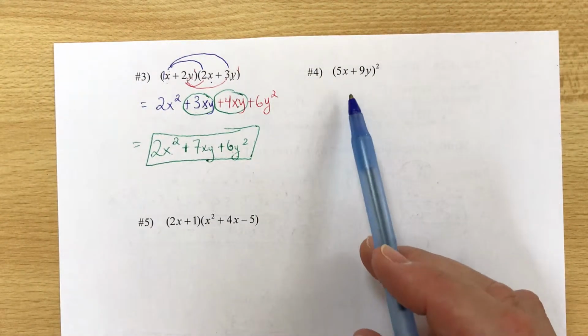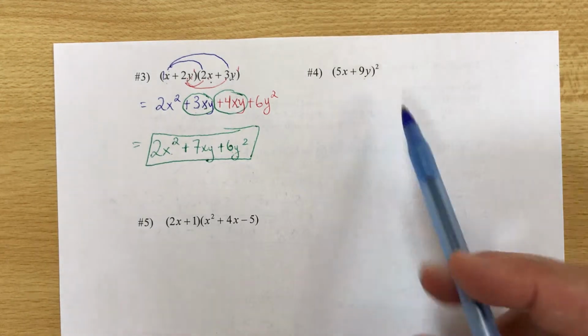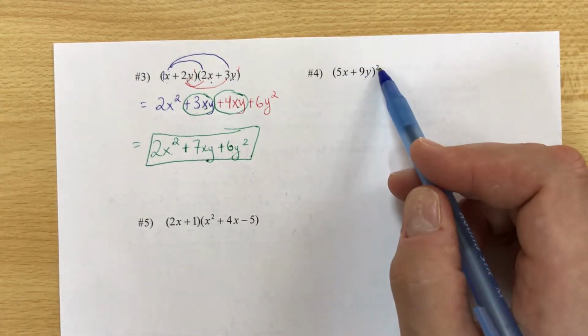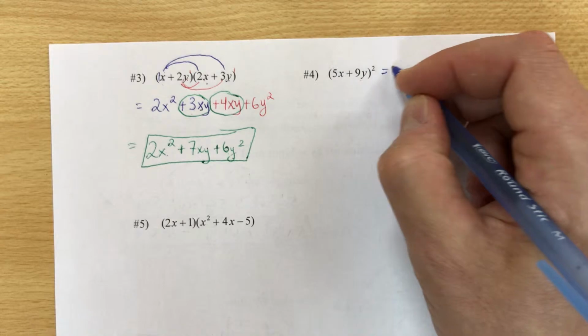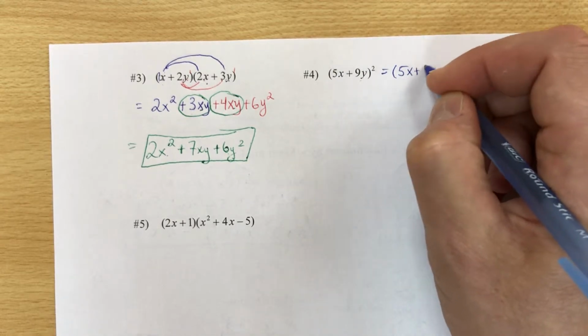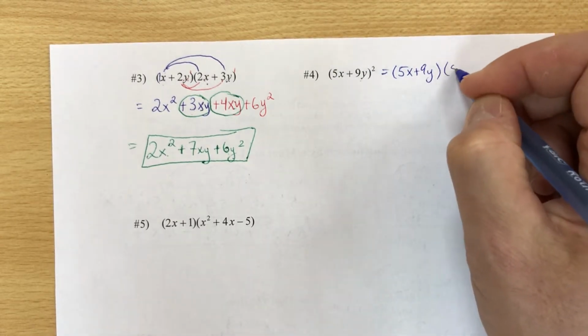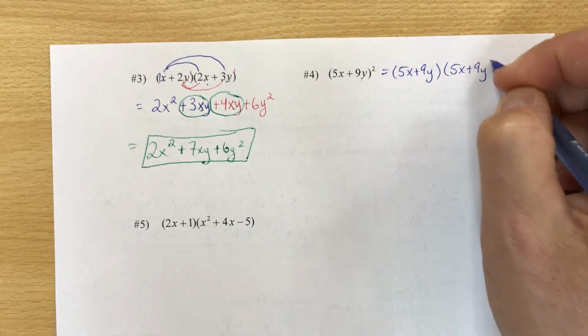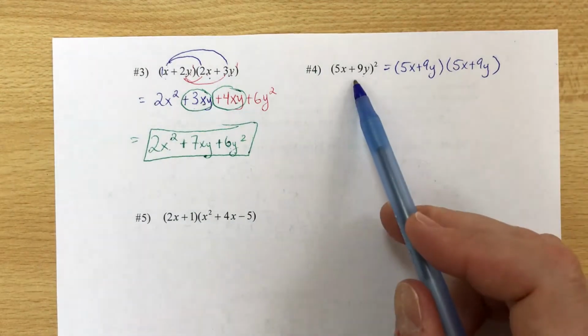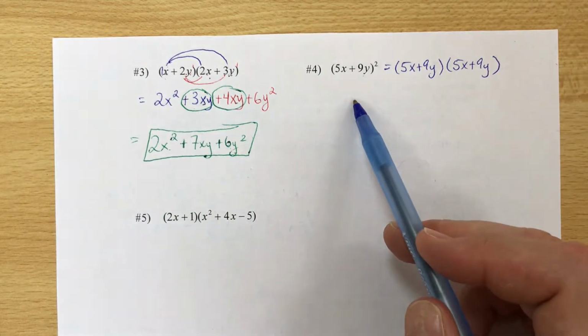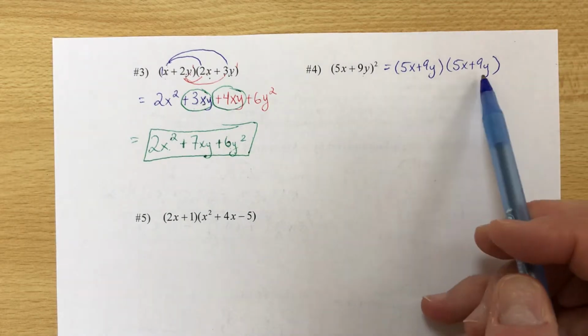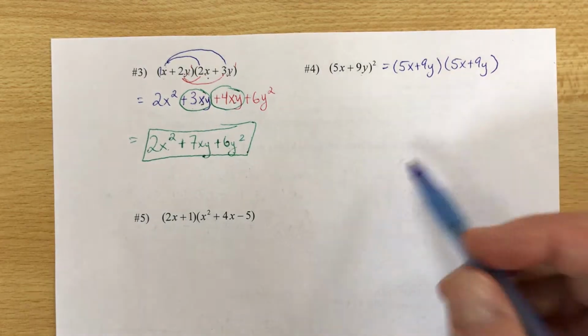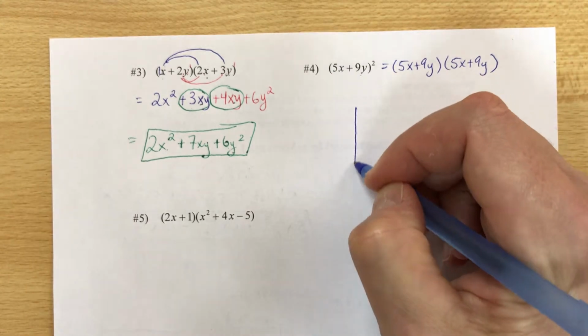All right, let's take number 4 here, 5x plus 9y, parentheses, squared. Now the first thing I'm going to do is write that as 5x plus 9y times 5x plus 9y. Don't try to go from here to the answer. There is a process for it, but I find it easier just to write it out. All right, in this case, let's do a box.